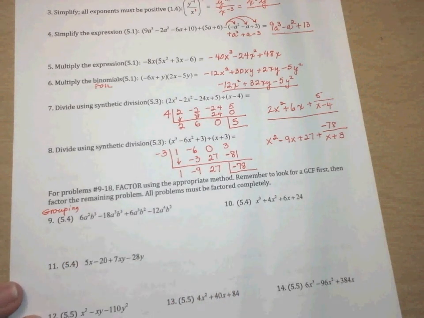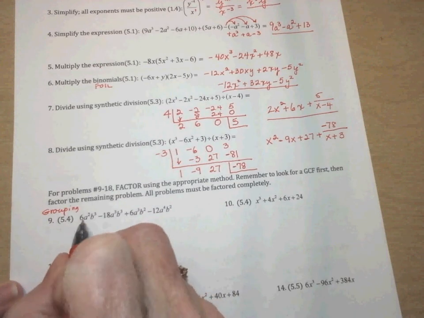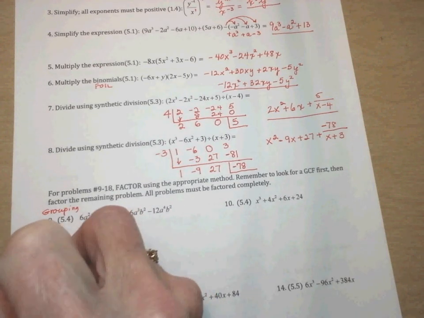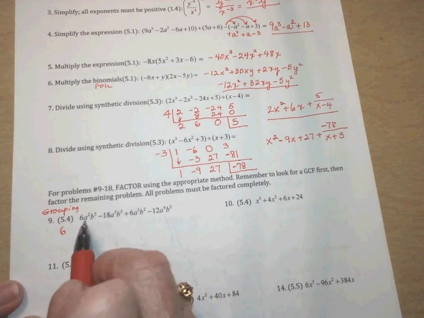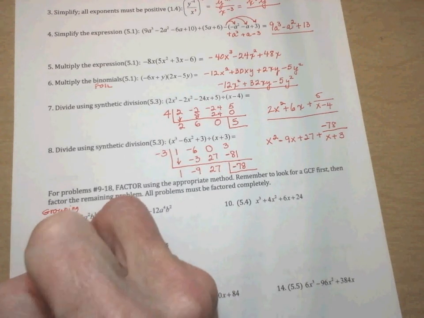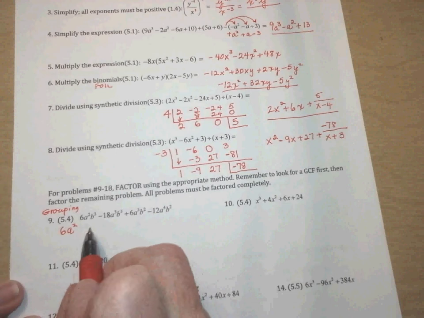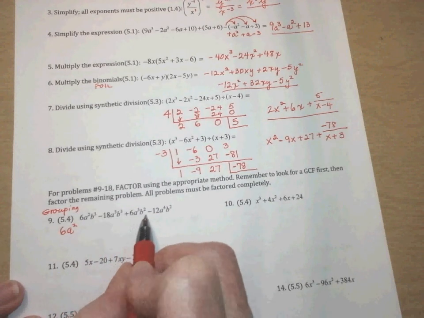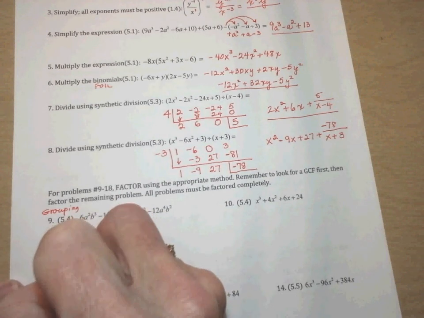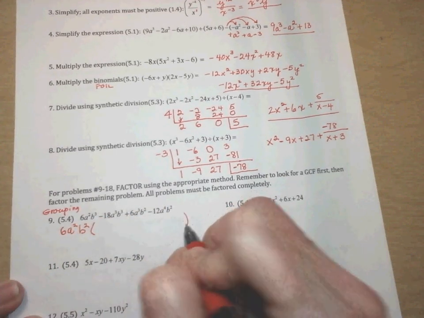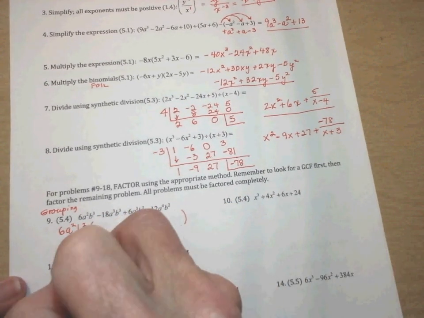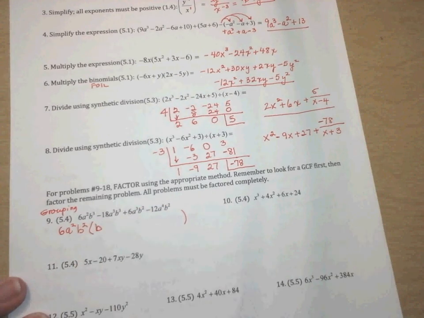So let's see. It might not be a grouping. It might just be a common factor. So I can divide everything by 6. So I'm going to take out a 6. They all have a's, and the lowest a would be a squared. And the lowest b value is going to be b squared. Okay, so then I'm going to look and see what do I have left. This would leave me with a b.